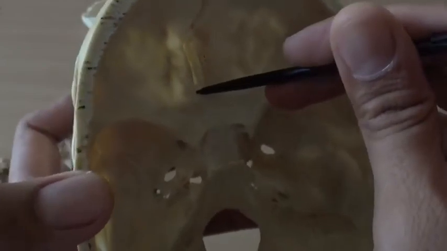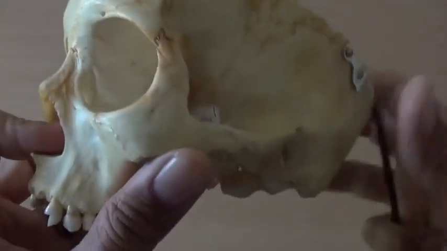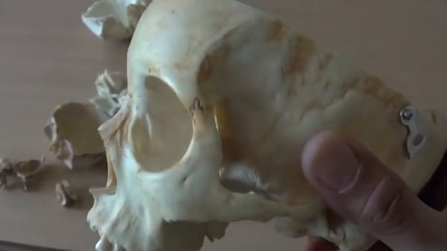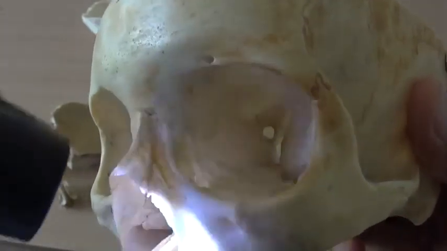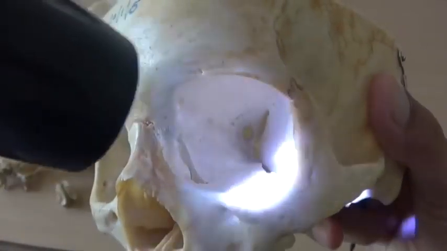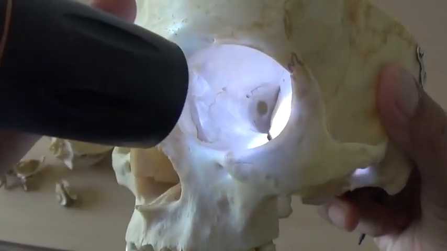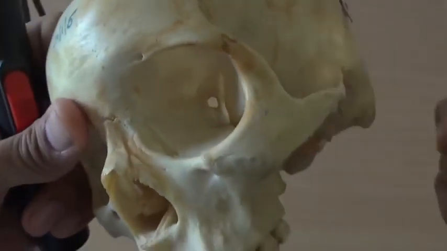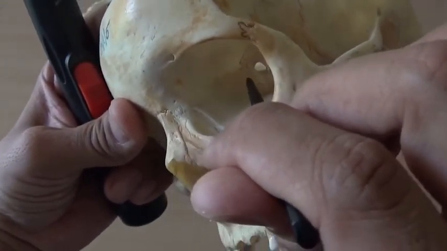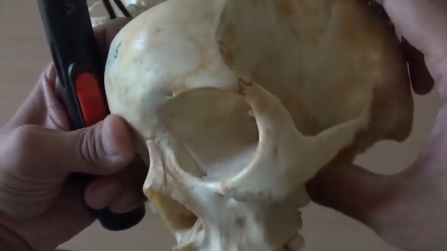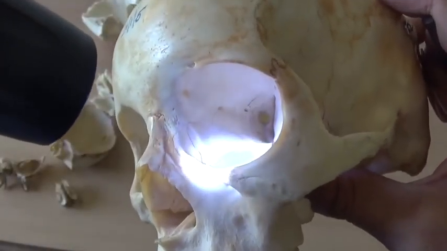The same canals are observed in the medial wall of the orbit. Let me throw some light and show you that portion. Over here you can see this is the bony orbit, and on the medial wall you can clearly appreciate two foramina. Over here you can see this will be the anterior ethmoidal and this will be the posterior ethmoidal foramina. So over here I will show you again. You can clearly make out these two foramina.